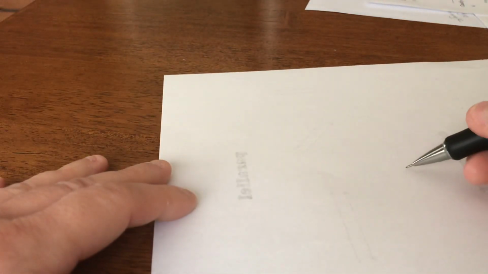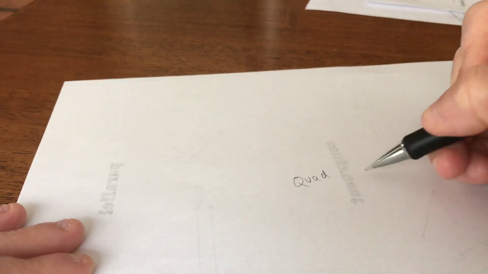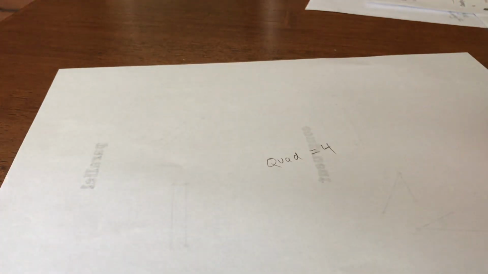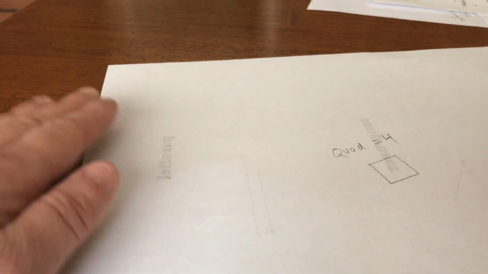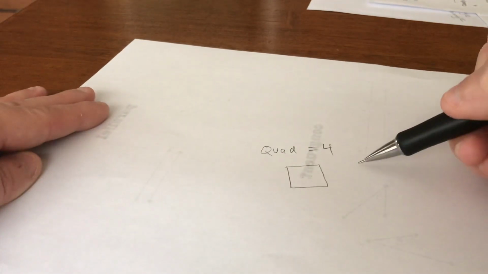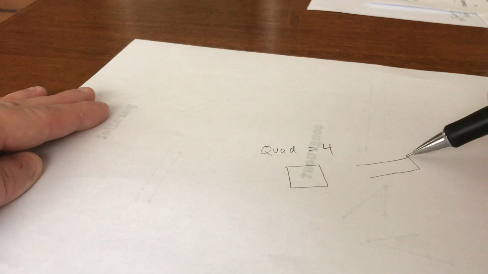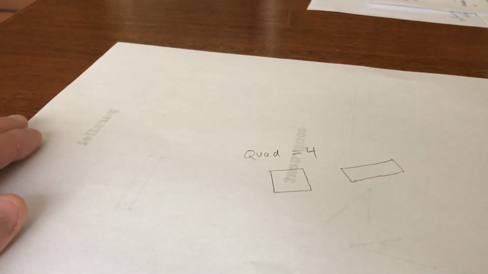And from last week's homework, we learned that a quadrilateral has 4 sides because quad means 4. So a quadrilateral is a geometric figure that has 4 sides and 4 angles. But there's different types of quadrilaterals. Here, just a freehand sketch, is a quadrilateral that is a square. If you have a shape that looks like this, that's a rectangle. But they're both quadrilaterals because they both have 4 sides and 4 angles, okay?